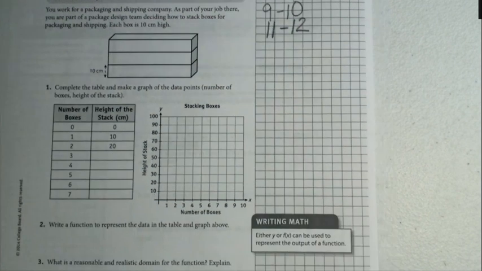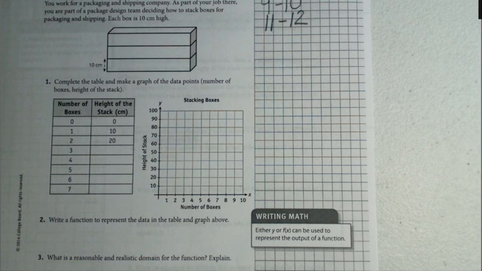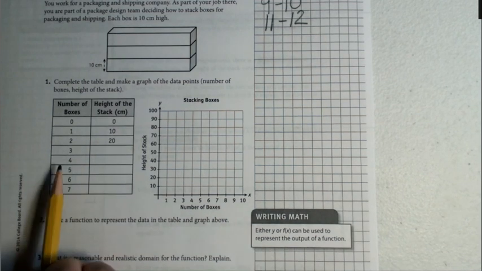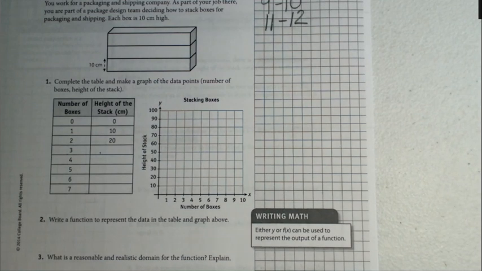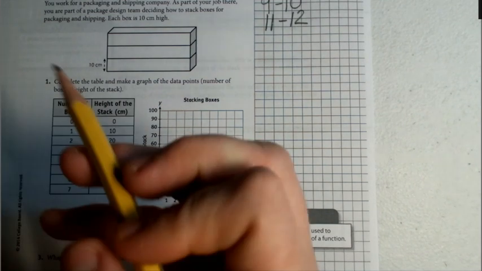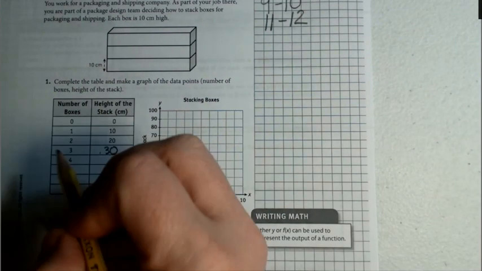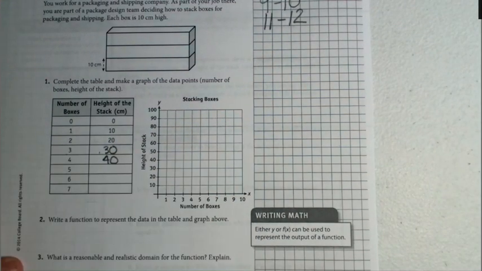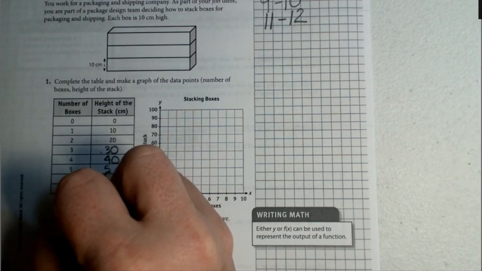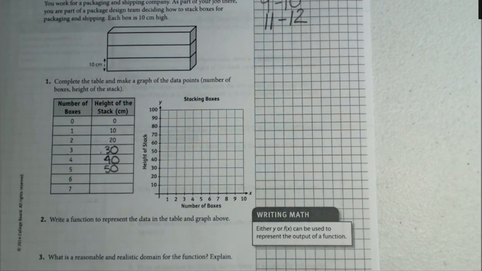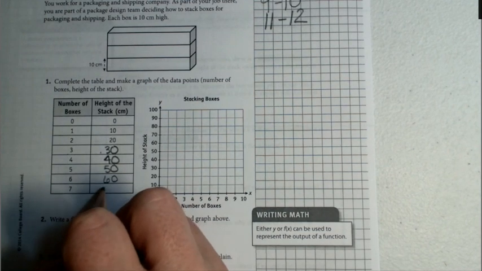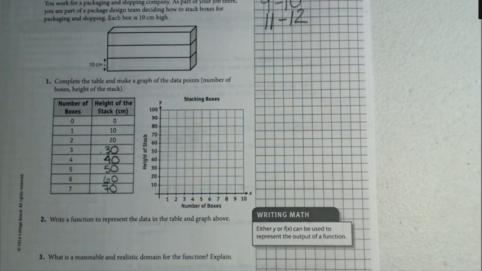Okay? Well, they've started us off with number 1, so let's continue on. It says if we have 0 boxes, the stack is 0 centimeters. If we have 1 box, the stack is 10 centimeters. If we have 2 boxes, it's 20 centimeters. So what do we think it would be if we have 3 boxes? I agree, 30 centimeters. What about 4 boxes? 40 centimeters. 5 boxes? 50 centimeters. 6 boxes? 60 centimeters. And 7 boxes would be 70 centimeters high.